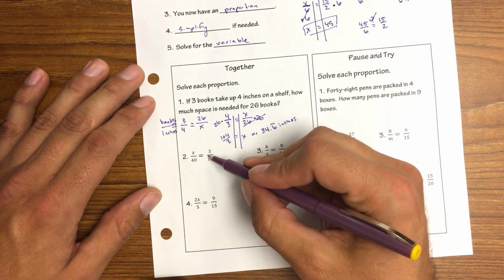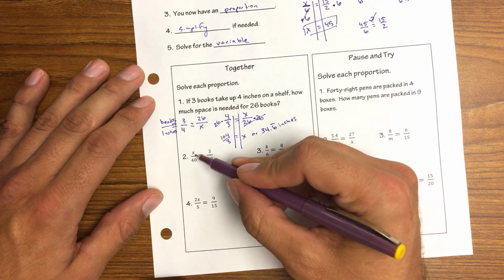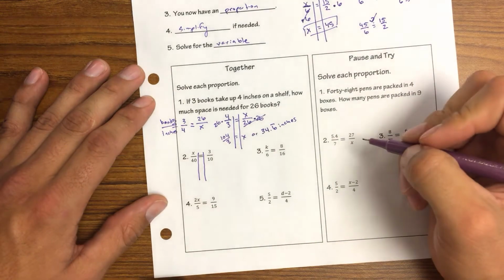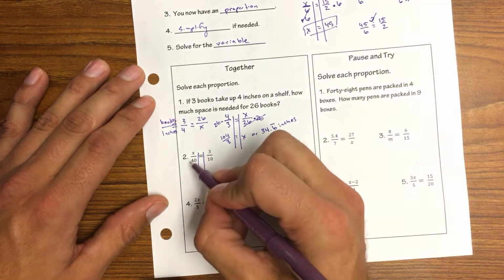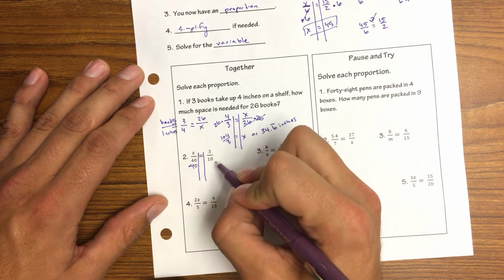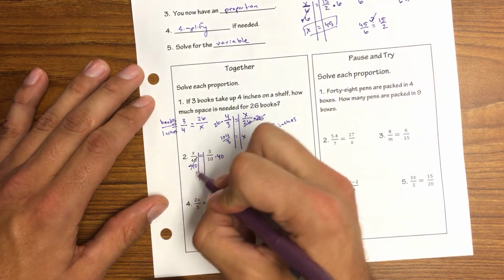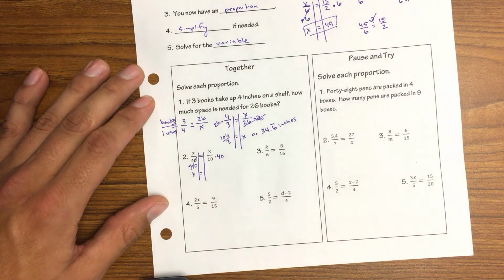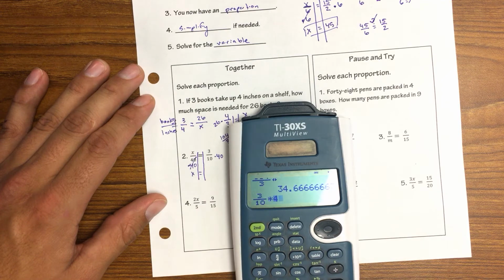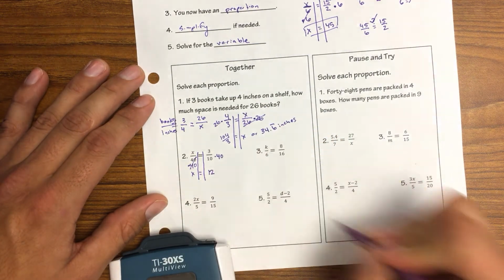It's already set up as a proportion. It's already simplified. 3 over 10 doesn't simplify. X over 40 doesn't simplify. So I'm just going to draw my railroad tracks. And right now I'm dividing by 40. So to get rid of that, I need to multiply by 40, which means this side needs to multiply by 40. So over here I'm left with x equals 3/10 times 40, which is 12. So x is equal to 12.